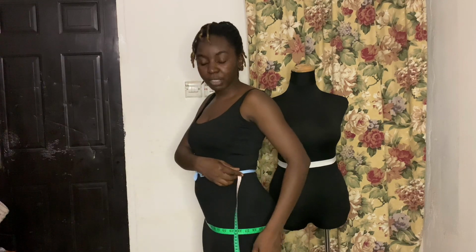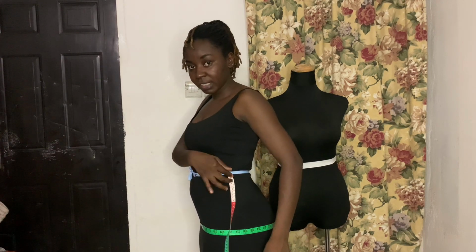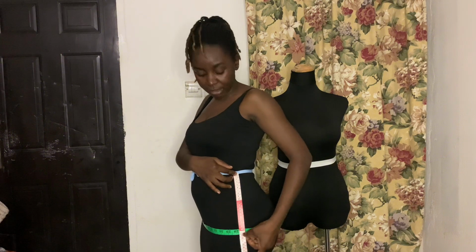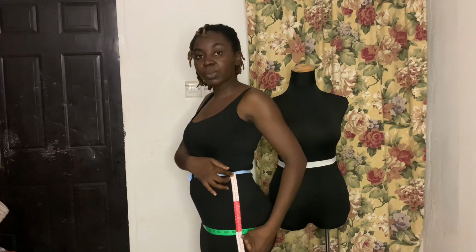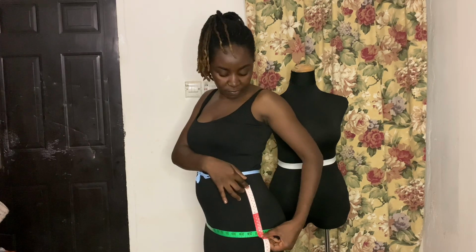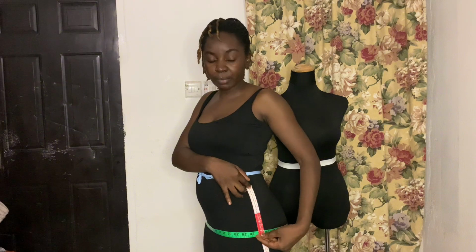So for my first, I'm going to take my measurements from under the tape here to just below my measuring tape for the hip, and I have 21 cm. So 21 cm from my natural waist to my hip, and then from my navel line, I have 17 cm. 17 cm is from my navel line to my hip.